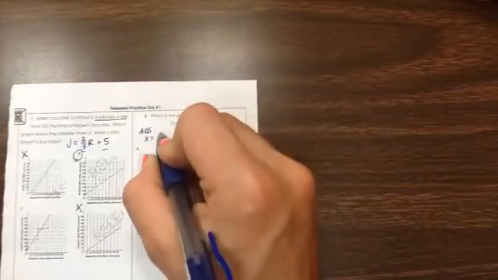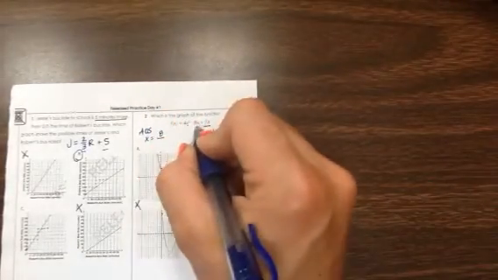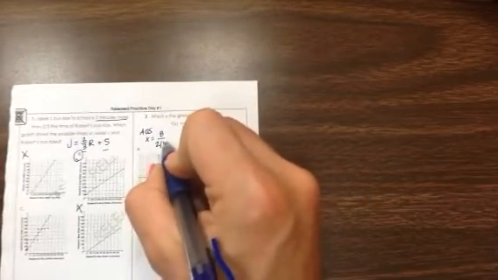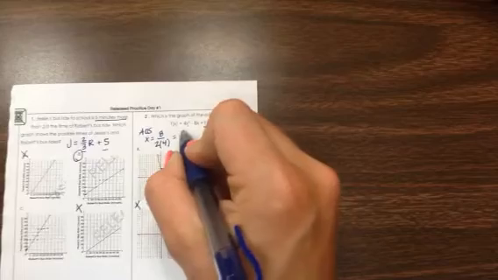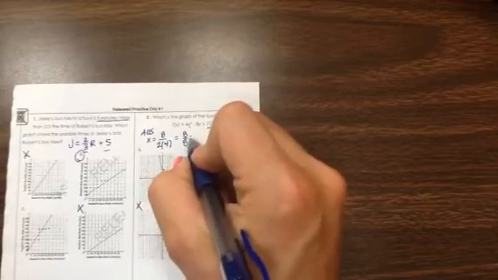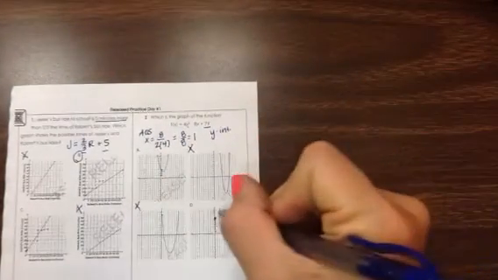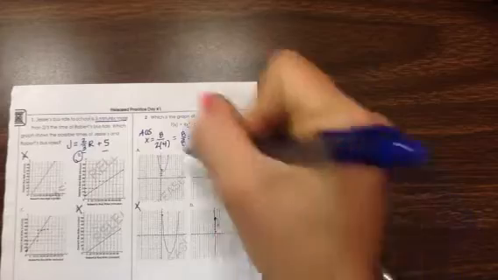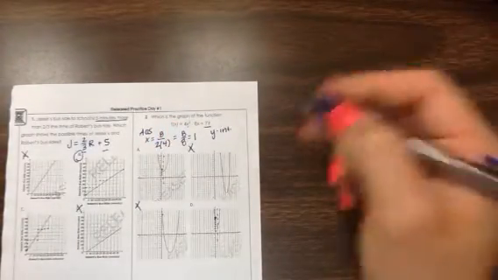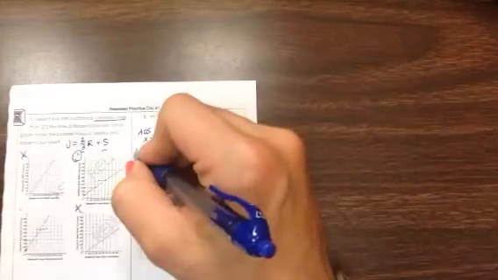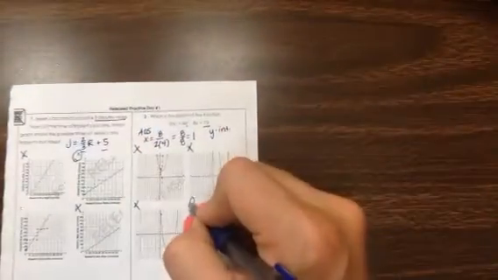But we could find the axis of symmetry, which is x equals negative b over 2a, and in this case b is a negative already. So we have 8 divided by 8, which is 1. So we're looking for a graph that would fold in half where x equals 1. But again, our y-intercept is not correct for A, so it's going to be answer choice D.